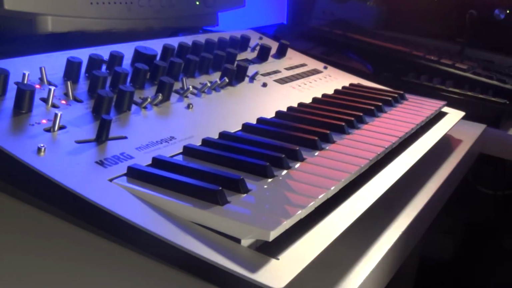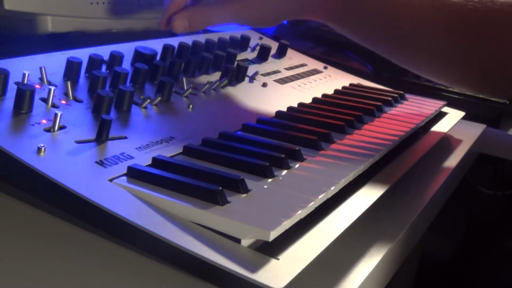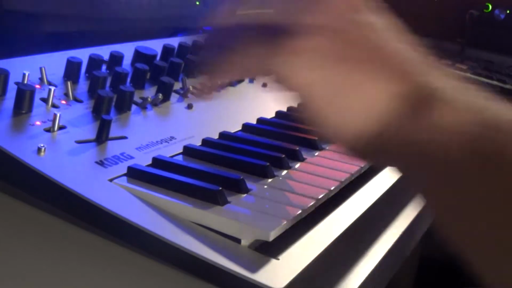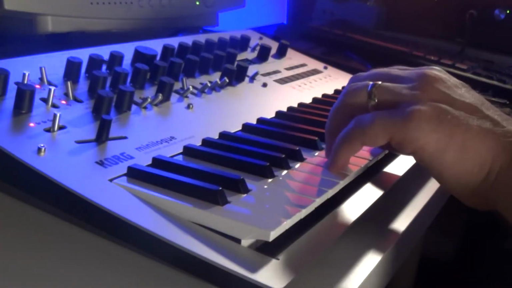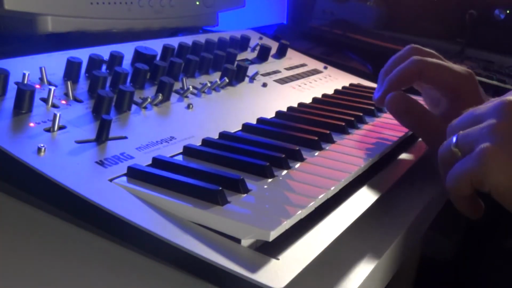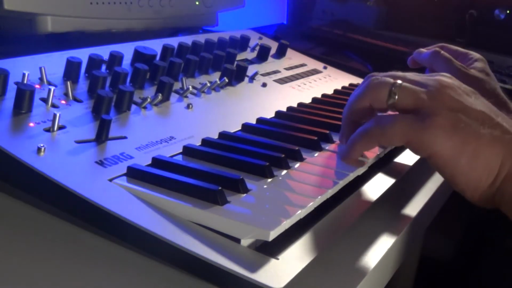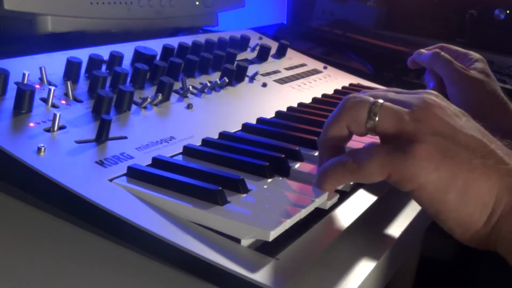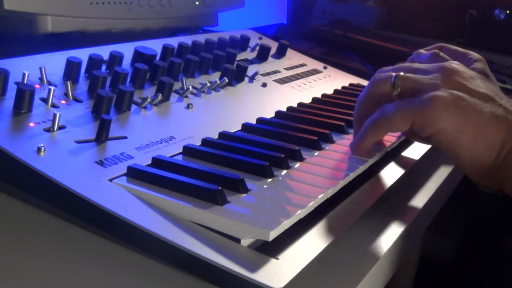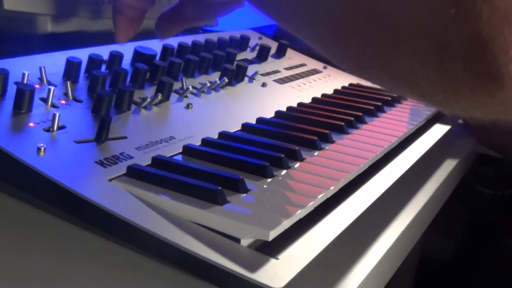So what can we do to sculpt this sound? We've got the amp envelope generator, so we can influence the sound using that. We can make quite a mellow pad sound. That's something you could potentially use.